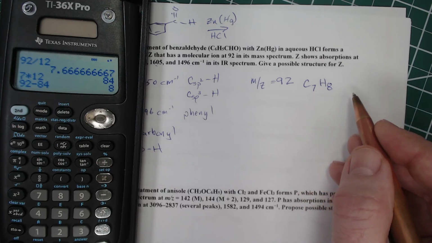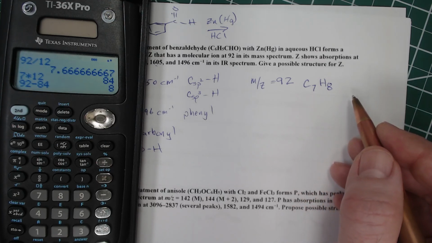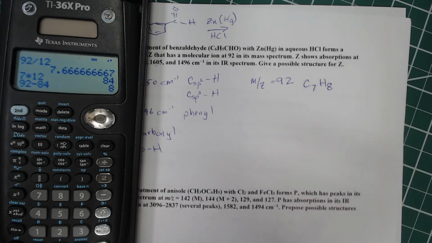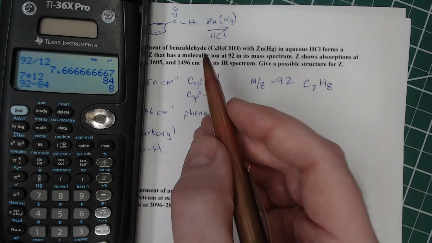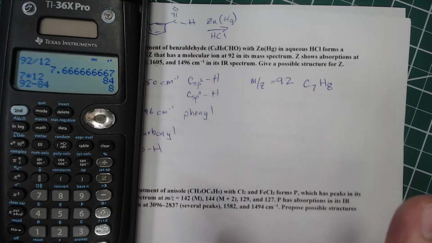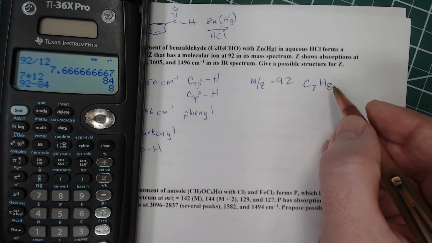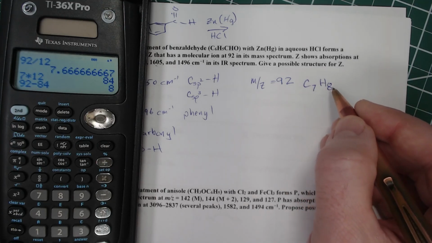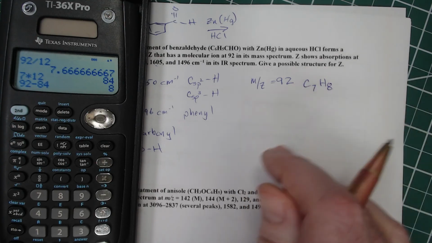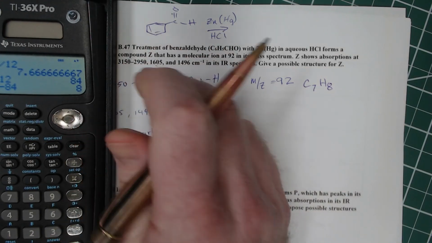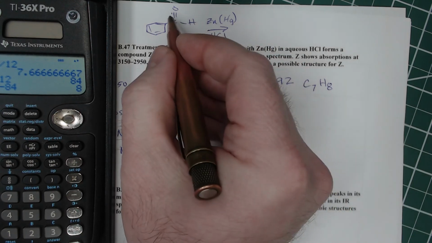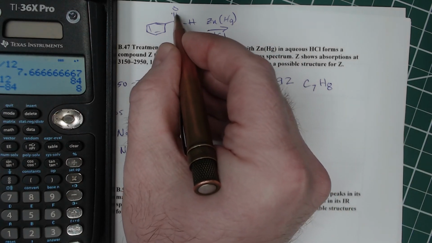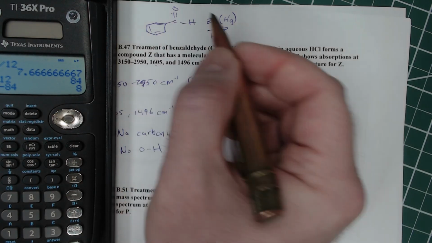All right. Let's see. We don't have any OHs and we don't have any carbonyls. So there's reason to believe maybe the oxygen is gone. So let's look at what this structure could be. Well, one possibility is that when we treated that, we removed the carbon-oxygen double bond and put some hydrogens there.